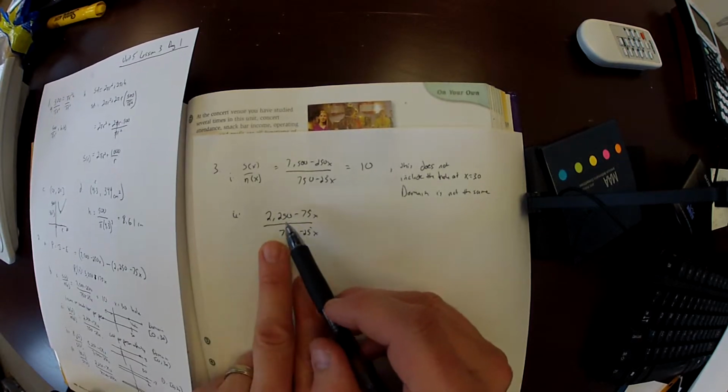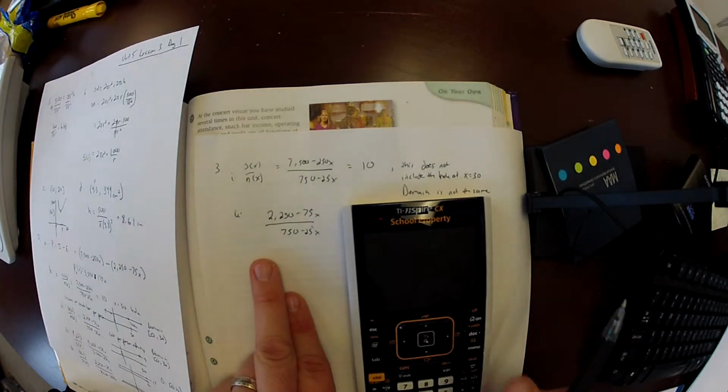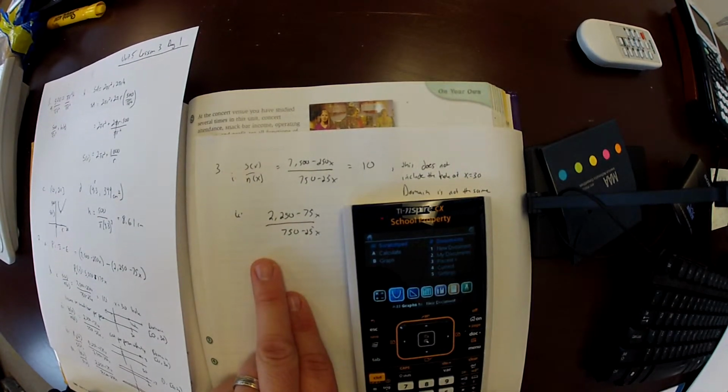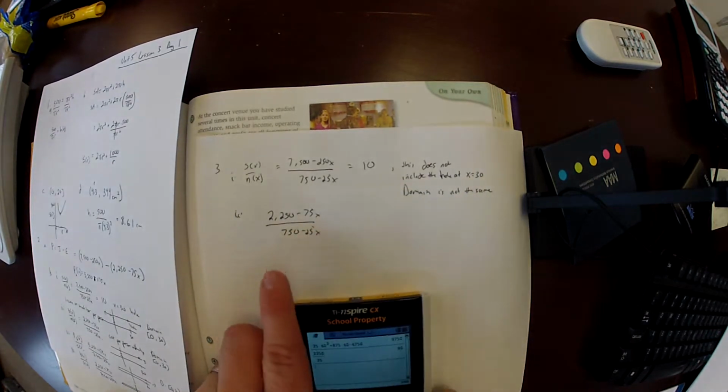I would want to check to see what 2,250 divided by 25 was. I don't know off the top of my head, but if I check in the calculator, I do a little calculation, whichever you want to do. We're just going to check that 2250 divided by 25 is 90, okay? And 25 goes into 75 3 times.